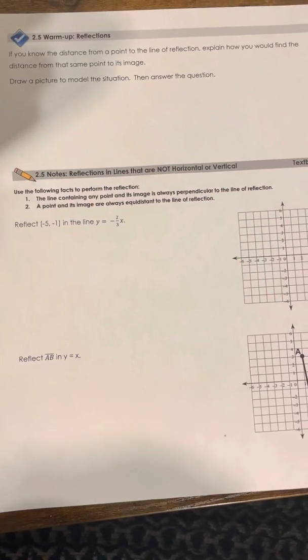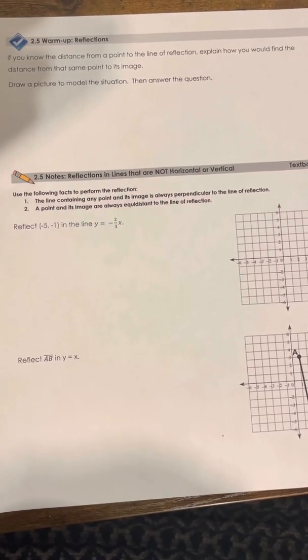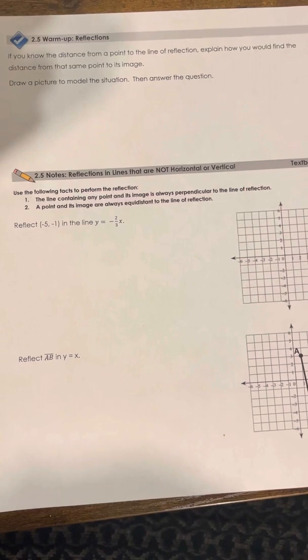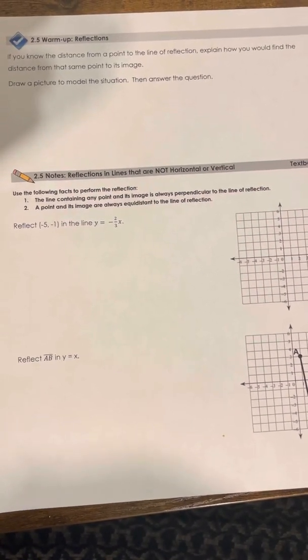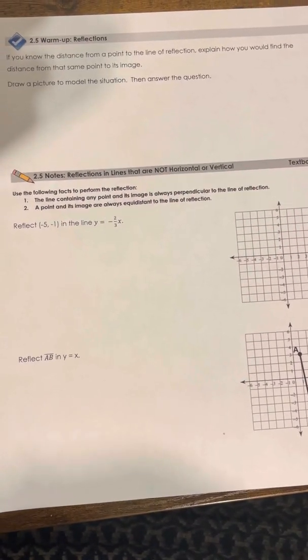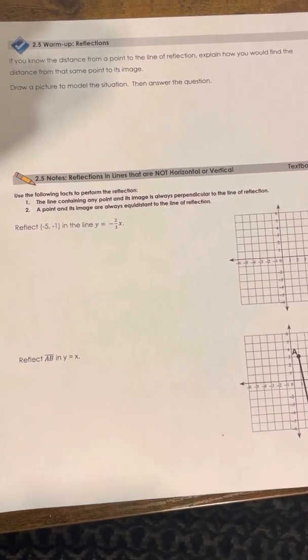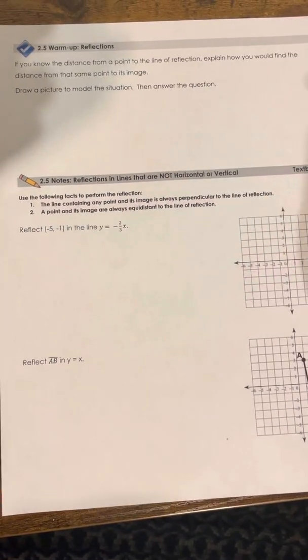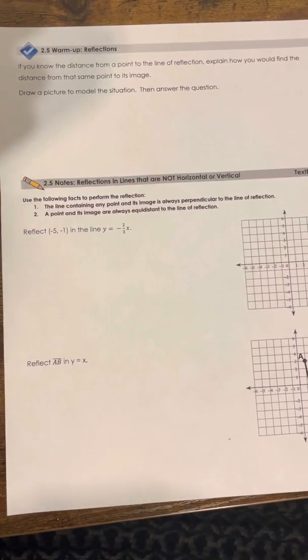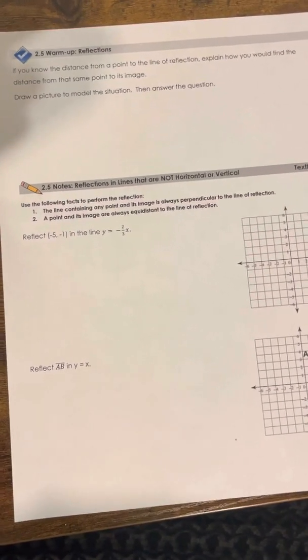So starting with that warm-up, it says, if you know the distance from a point to the line of reflection, explain how you would find the distance from the same point to its image, and we can draw a picture to model this situation, and then we're answering the question also. So here's a little bit of a drawing, and then we can respond to that question.